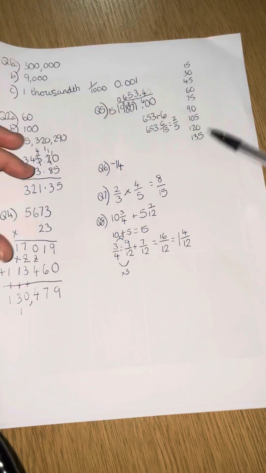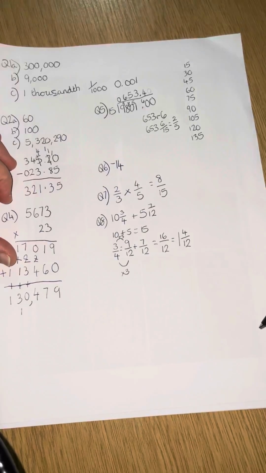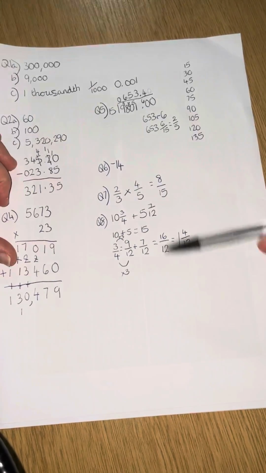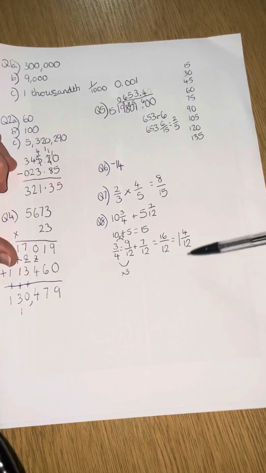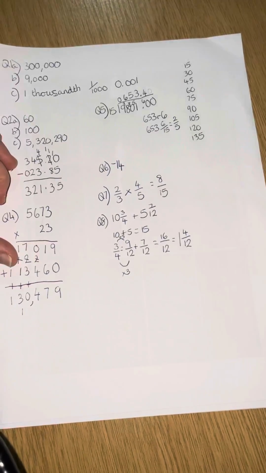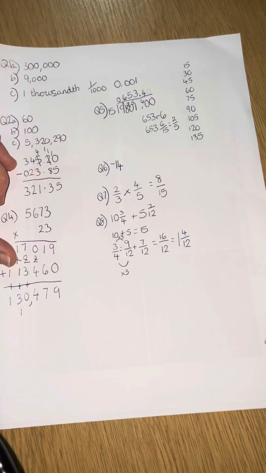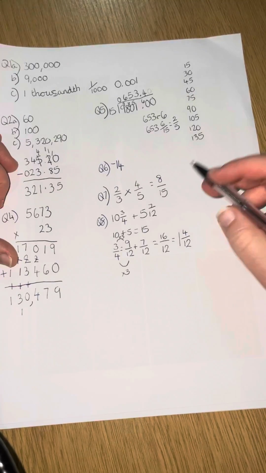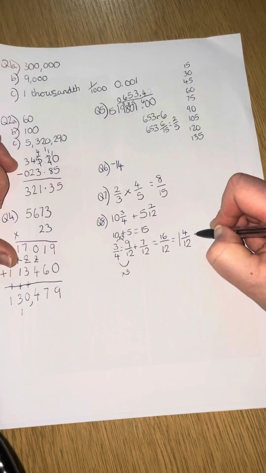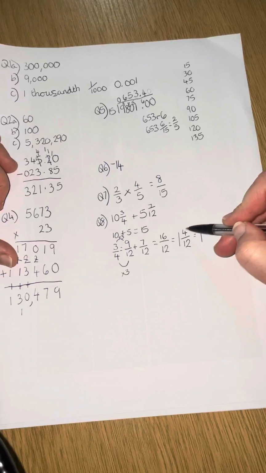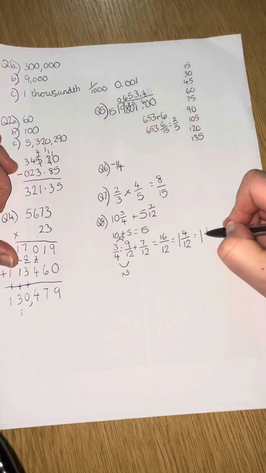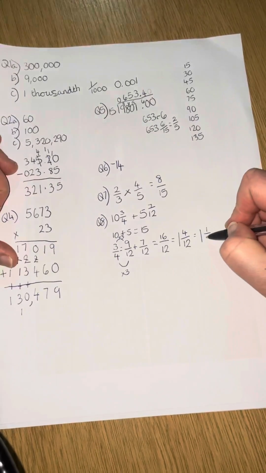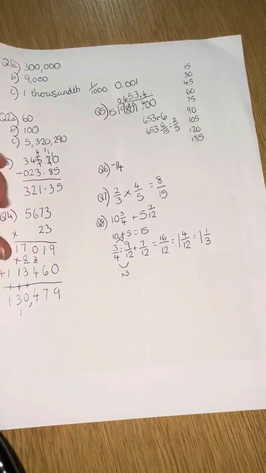My brain's going crazy because it's seeing a 4 and a 12, and it knows it can be simplified. You might look at it and think, well, they're both even, so I can divide by 2. But my brain's a little bit ahead of that. It sees they're both in the 4 times table, so I'm just going to divide them straight by 4. So how many 4s can I fit into 4? I can fit 1. How many 4s can I fit into 12? It's 3, so it's 1 1/3.